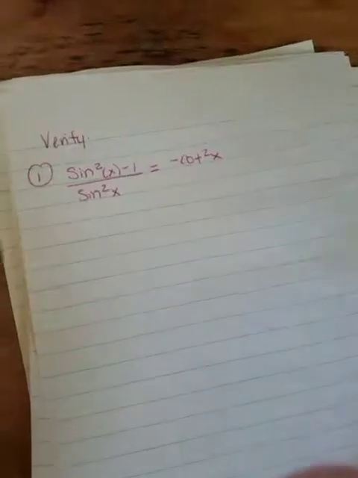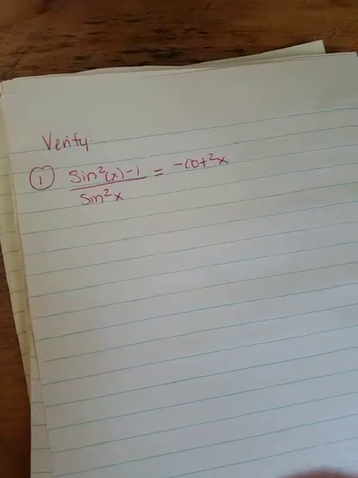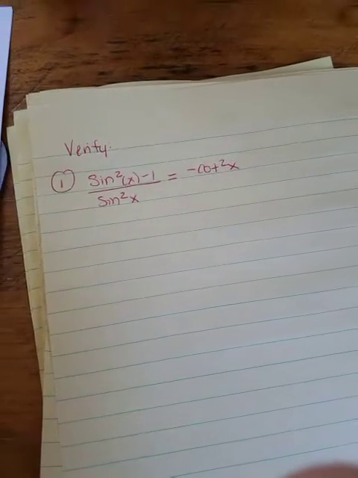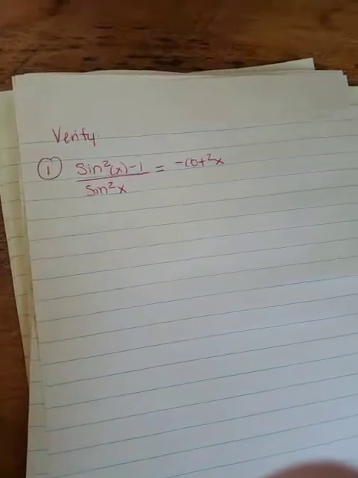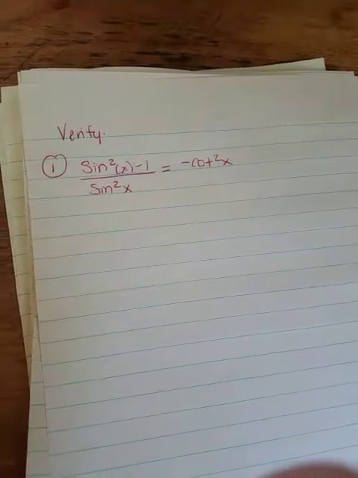These take a lot of trial and error for people. Obviously, I have these done out already, so you don't see me being frustrated about them. But here's the first one that we're going to do.